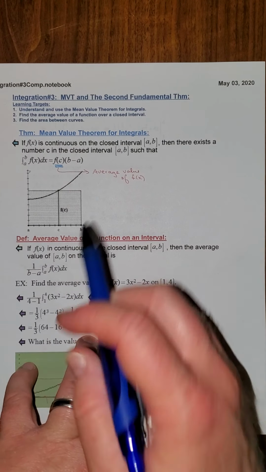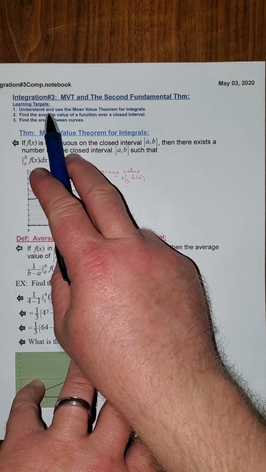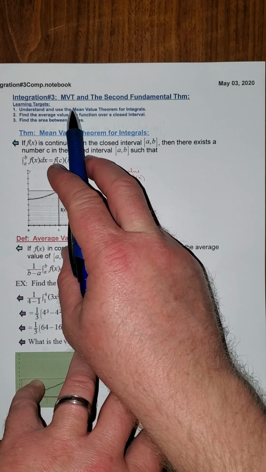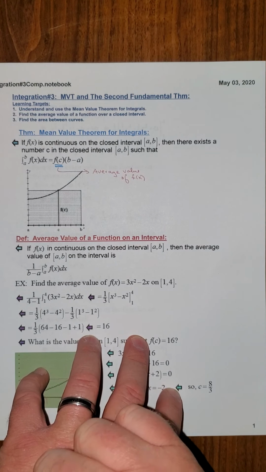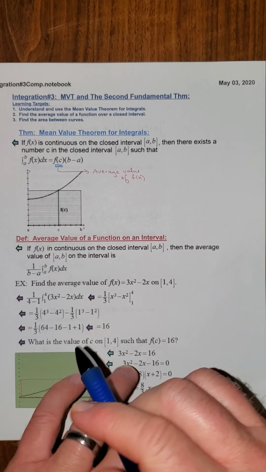Hello everyone, this is for Honors Pre-Calc. This is Integration Lesson 3. We're going to talk about the mean value theorem and the second fundamental theorem of calculus. Also, we're going to try and throw in some area between curves to help you guys out with some other things.